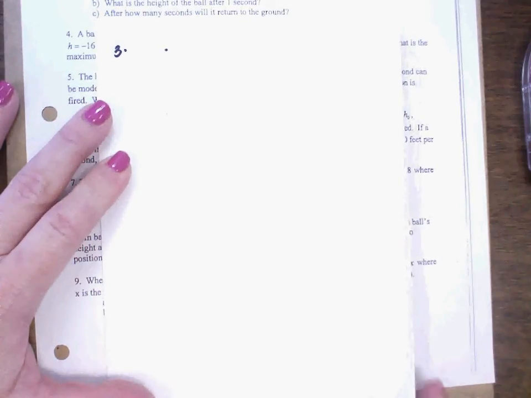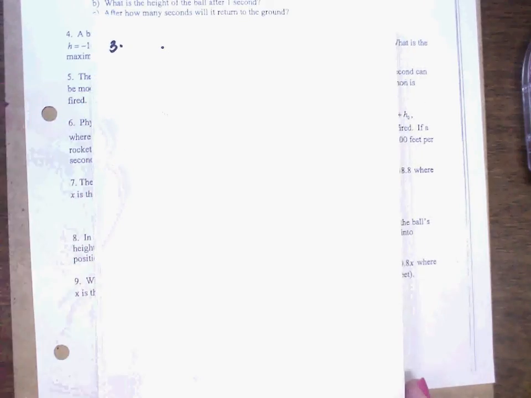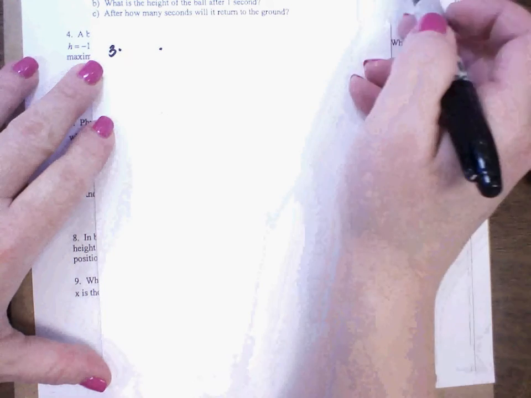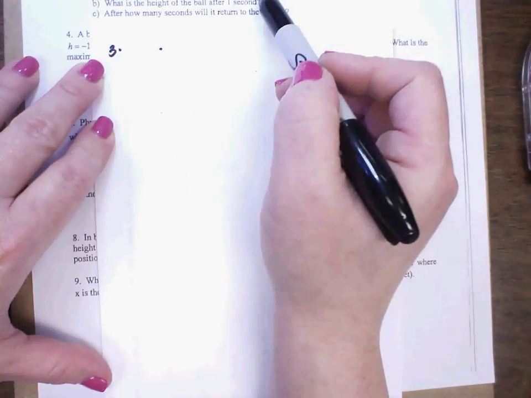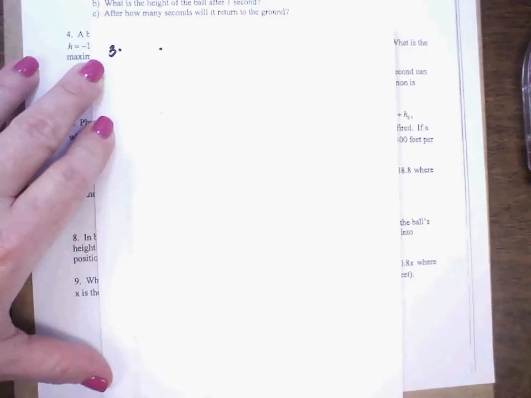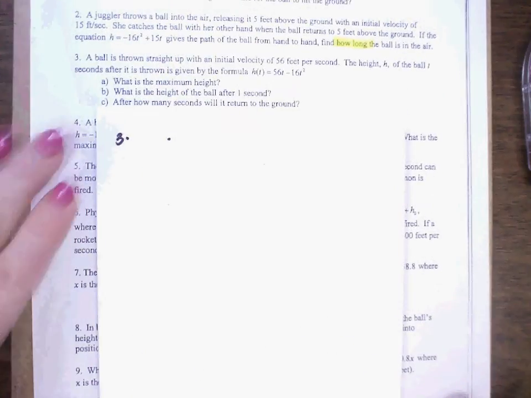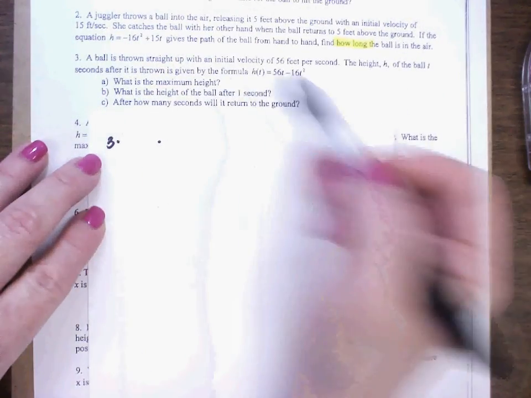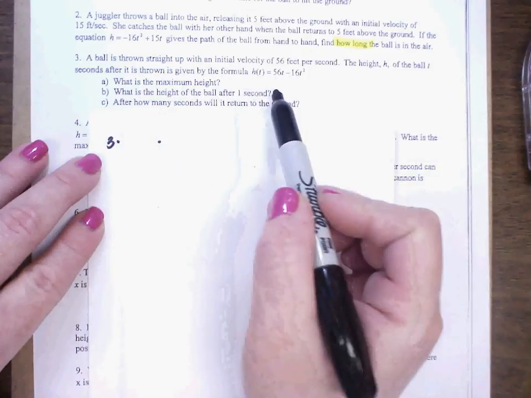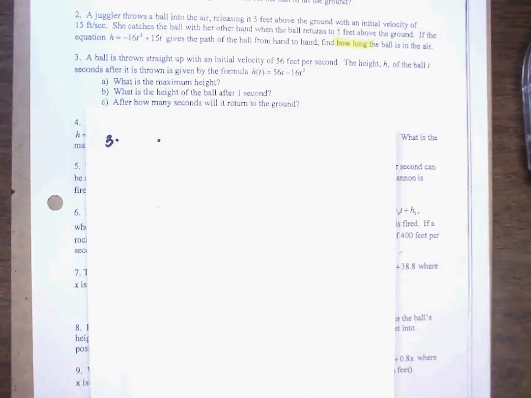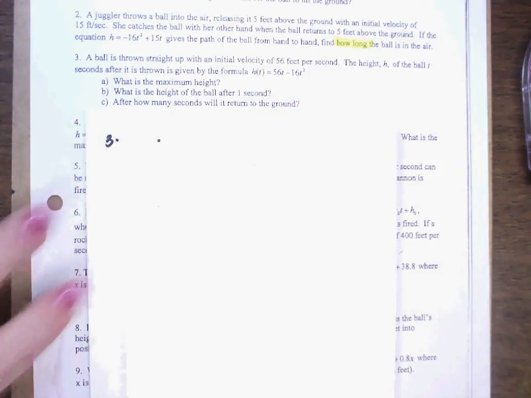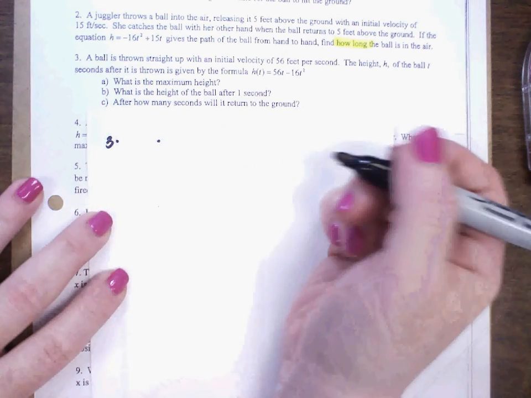Alright, a ball is thrown straight up with an initial velocity of 56 feet per second. The height h of the ball t seconds after it is thrown is given by the formula h of t equals 56t minus 16t squared. I'm sorry, you can't see it. What is the maximum height? What is the height of the ball after 1 second? And after how many seconds will it return to the ground? Alright, so it's asking me 3 different questions.